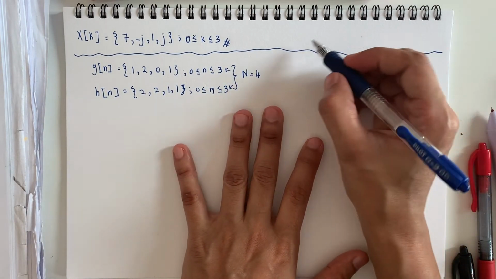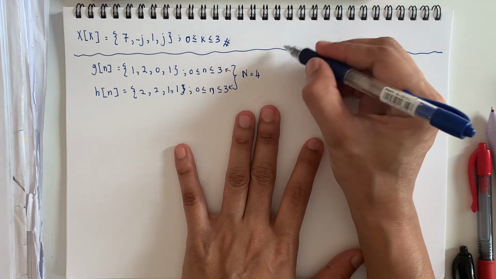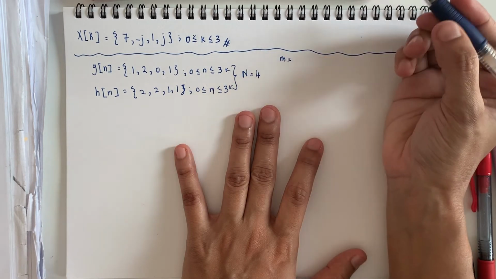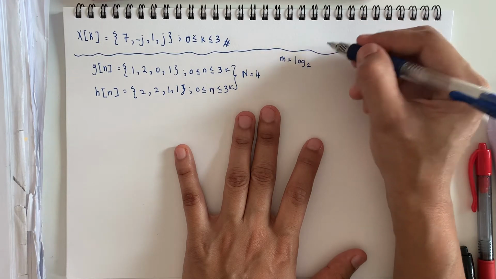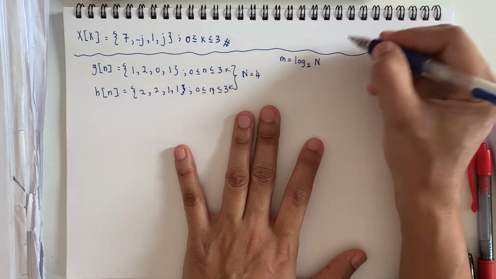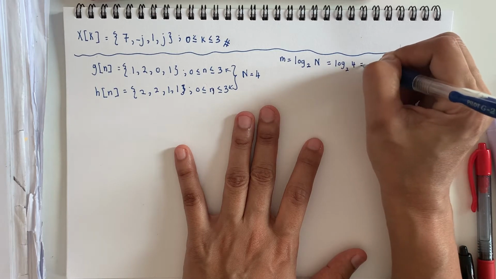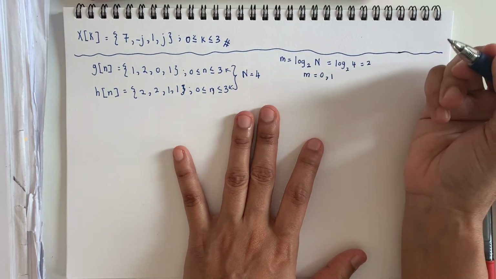After we identify our capital N, next you need to determine your M. So M equals log 2 N. So log 2 of 4 equals 2. So your M equals 0 and 1.